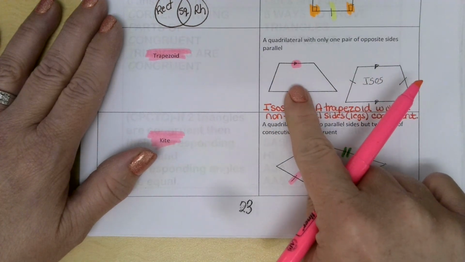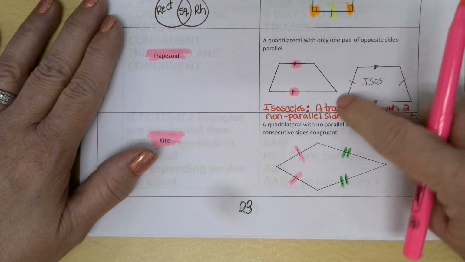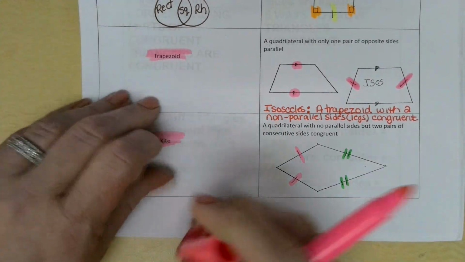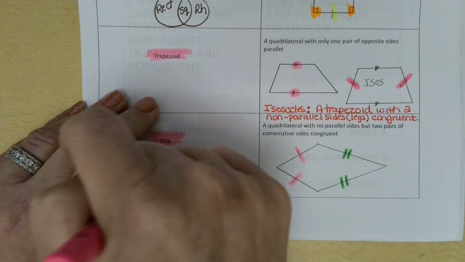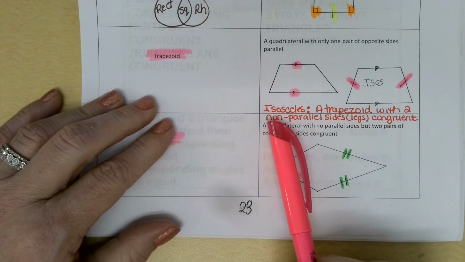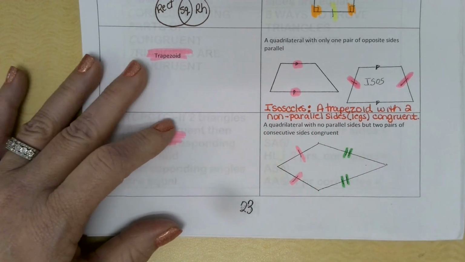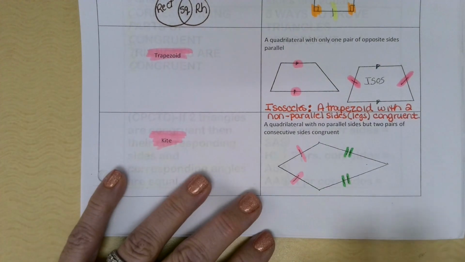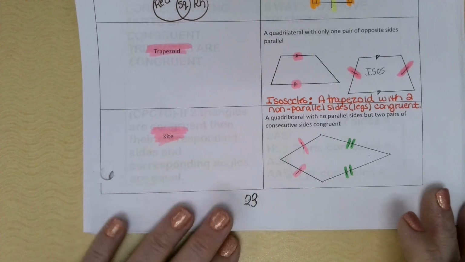But when we make this trapezoid isosceles by making the legs congruent, okay, so definitions will call those legs, or they will call them the non-parallel sides. So you do have to know both. But when the legs are congruent, we have other properties that show up, which we'll talk about in the notes.